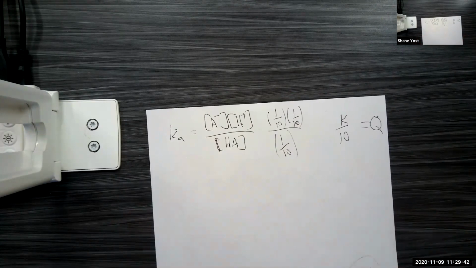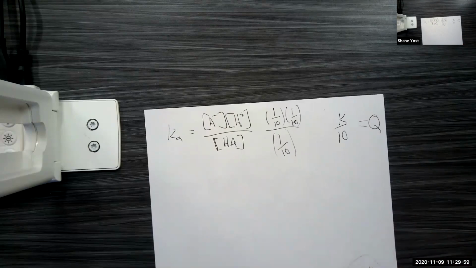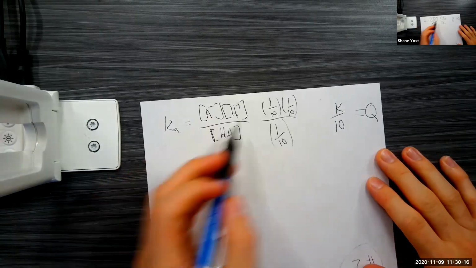So gases. Let's say I decrease the volume of a container to increase the pressure in my system. Is that going to affect a chemical equilibrium reaction that has gases involved? Yes. And how does it affect it? Where does the equilibrium want to go if I have some chemical reaction with gases involved? What side of the reaction? Yeah, the side with fewer gases. So it's the same type of thing here.